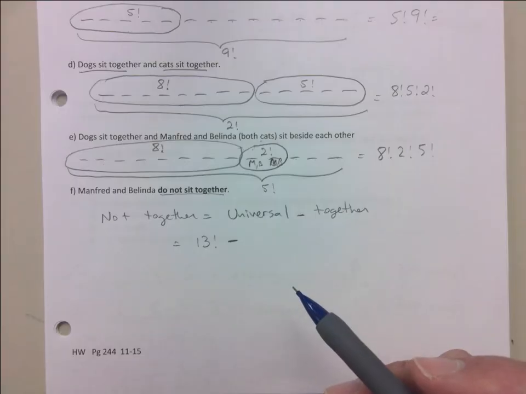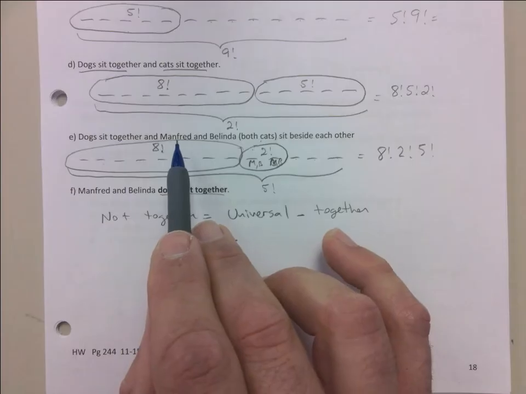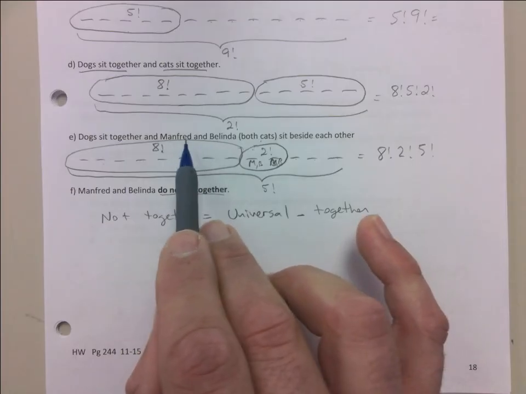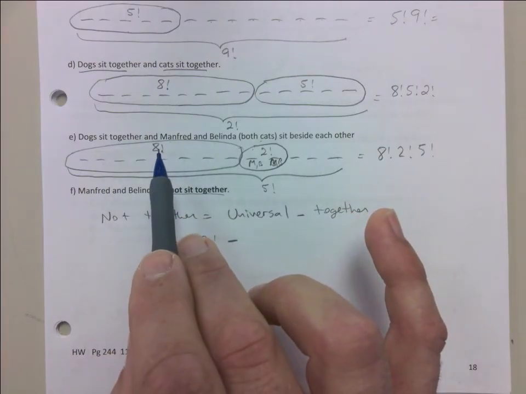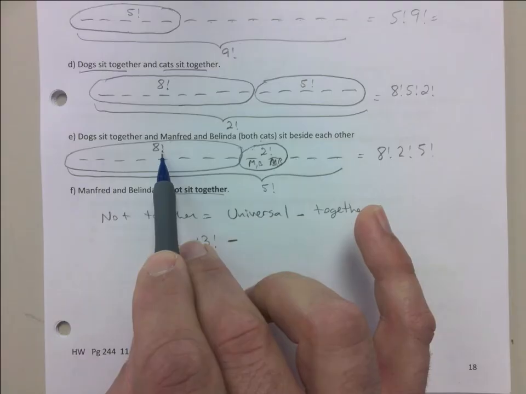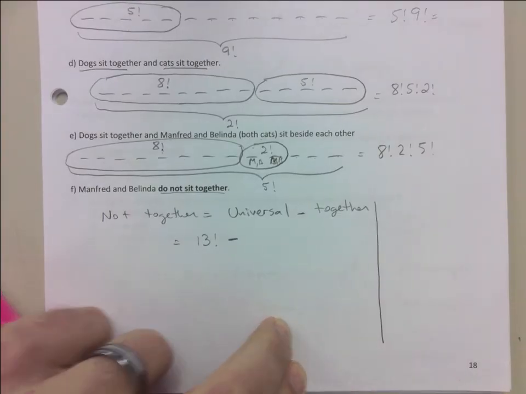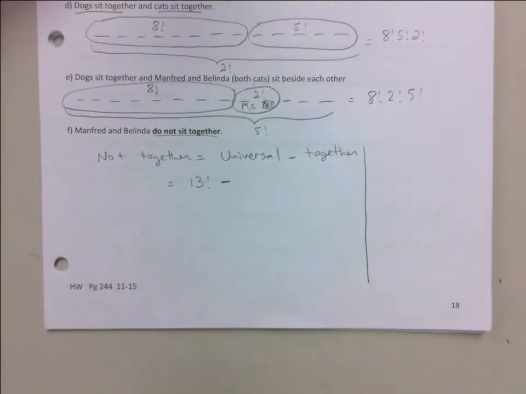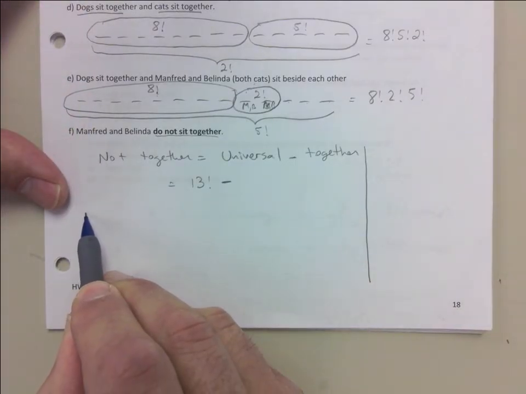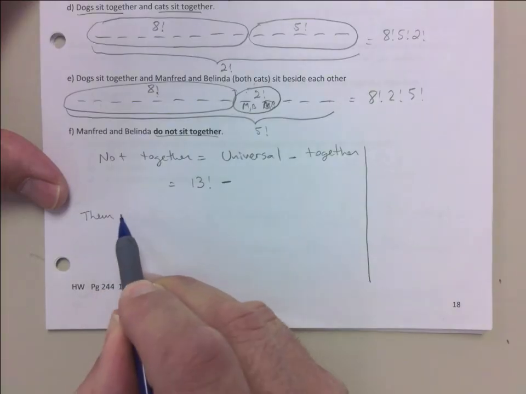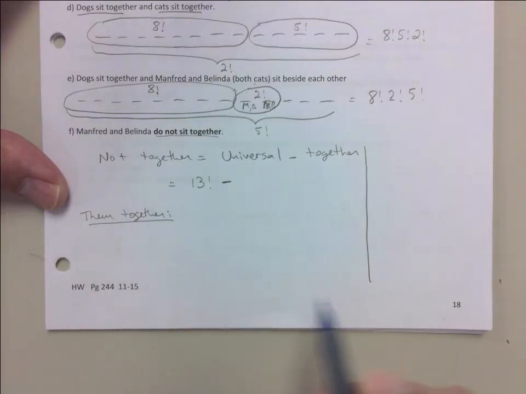Oh, I'm a little too fast here. You need to figure out the instance where only those two are together. In this case right here, we also consider that the dogs are all together, correct? So I will just do this on the side here. No, it's not going to be enough room. I will do it actually down here. Them together. Let's do that down here.